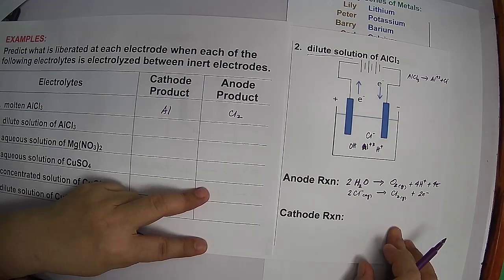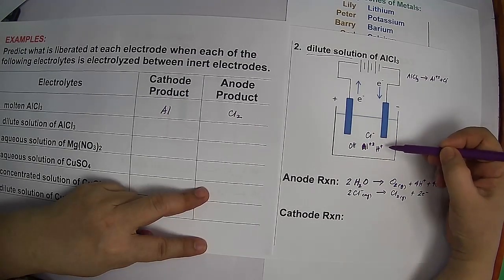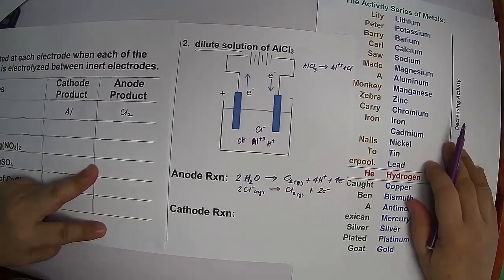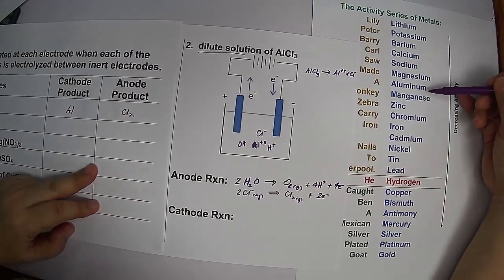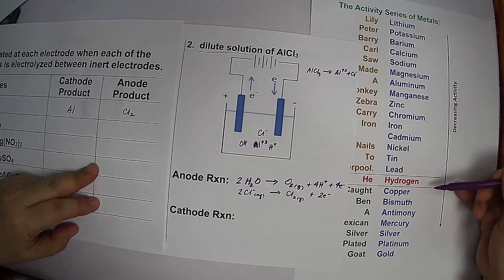At the cathode, we have the cations aluminum +3 and hydrogen. Now, referring to your activity series, aluminum is above hydrogen. Again, aluminum is more active than hydrogen.